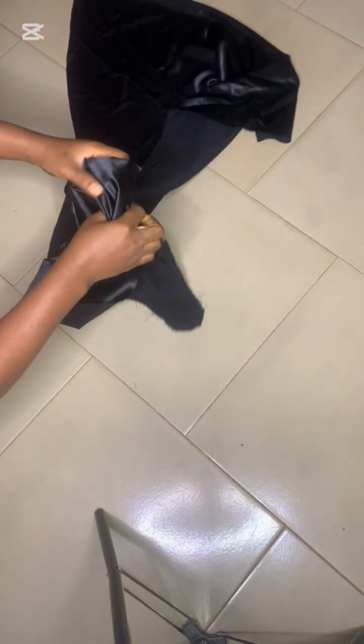So here I've turned it with my lining and notched all the curved areas. So I'm just turning it. You did the same as well. I'm just turning it here.